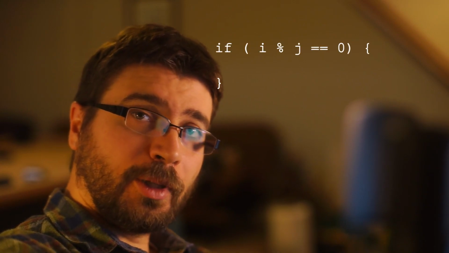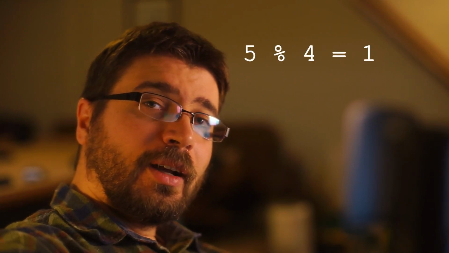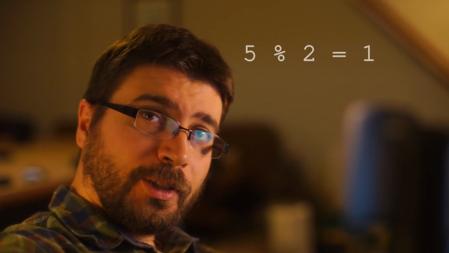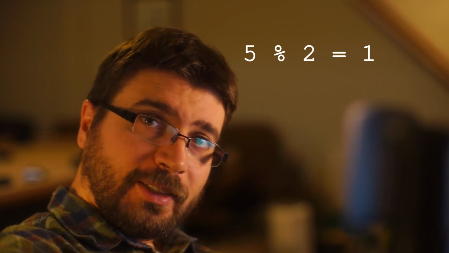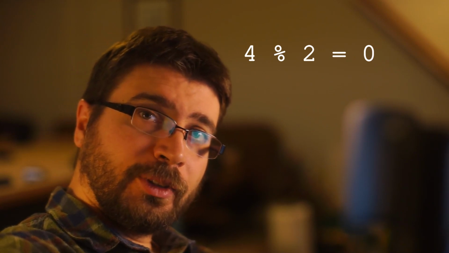We're also going to introduce the modulo symbol. And what is it? It's basically division between two numbers, but it will return only the remainder. So, for instance, 5 modulo 2 equals 1, since after division you get a remainder of 1, but 4 modulo 2 is 0, since 4 divided by 2 divides evenly and you get nothing as a remainder.